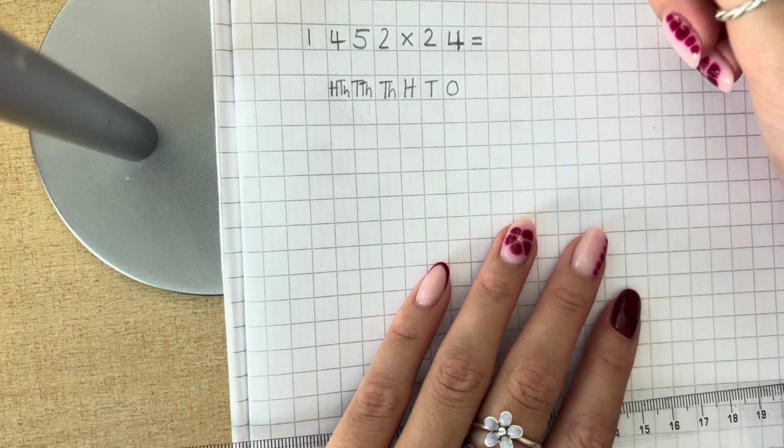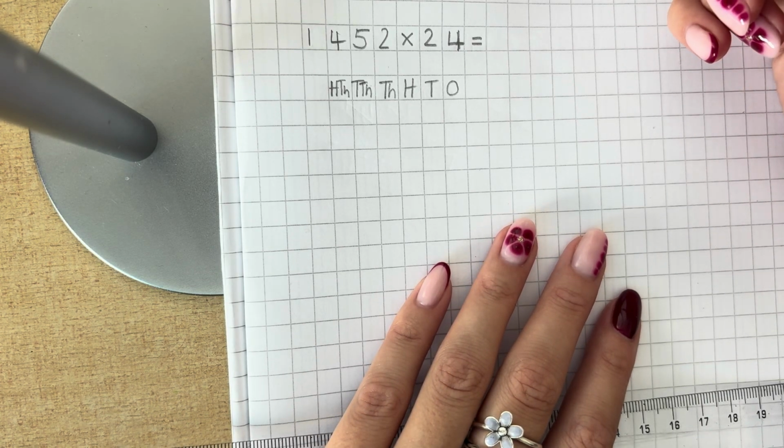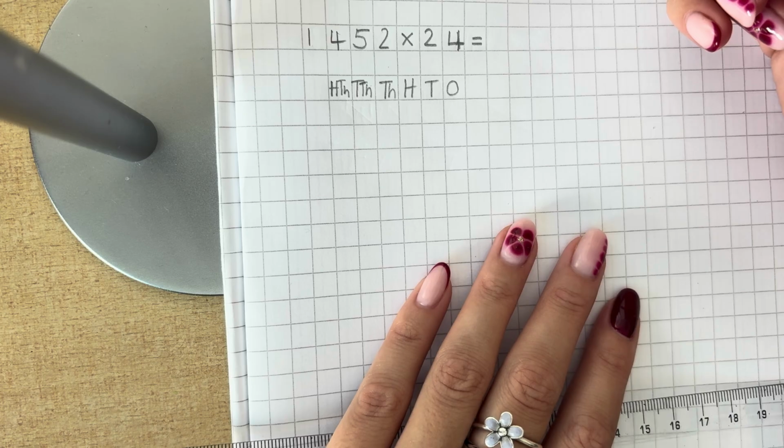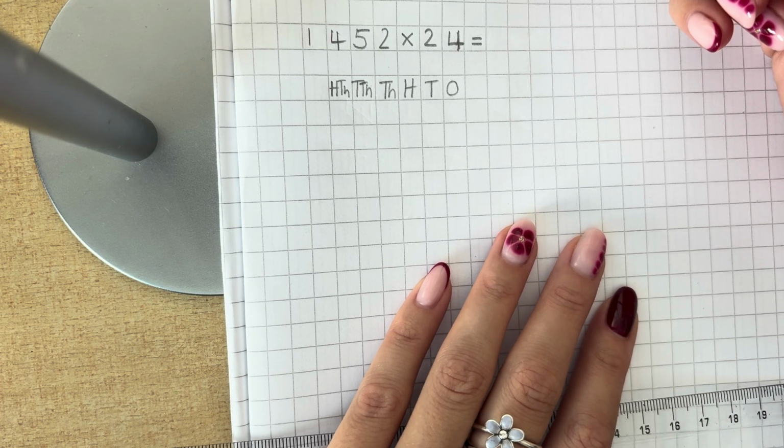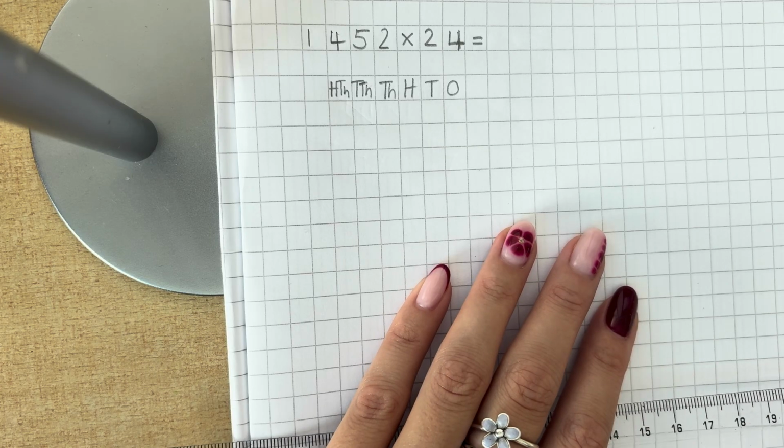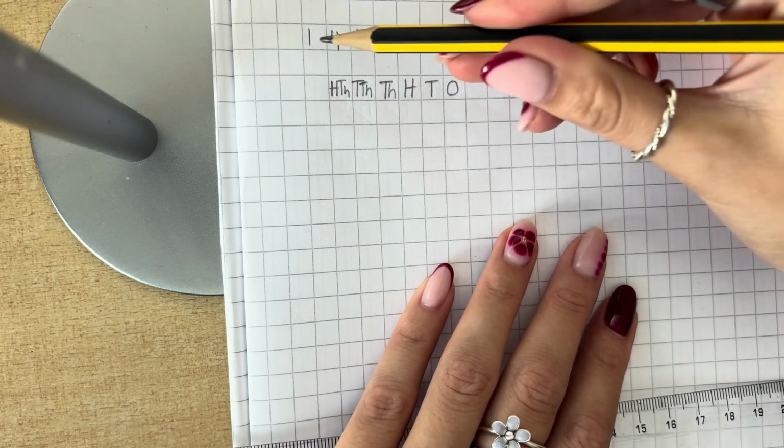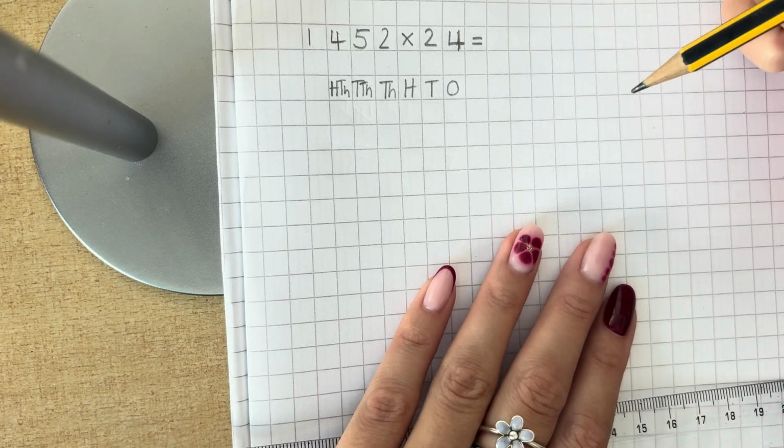Today we're focusing on the formal written method of long multiplication. In Year 5, the National Curriculum objective is to multiply numbers up to 4 digits by a 1-digit or a 2-digit number. Because we're looking at long multiplication today, we'll be multiplying a 4-digit number by a 2-digit number.